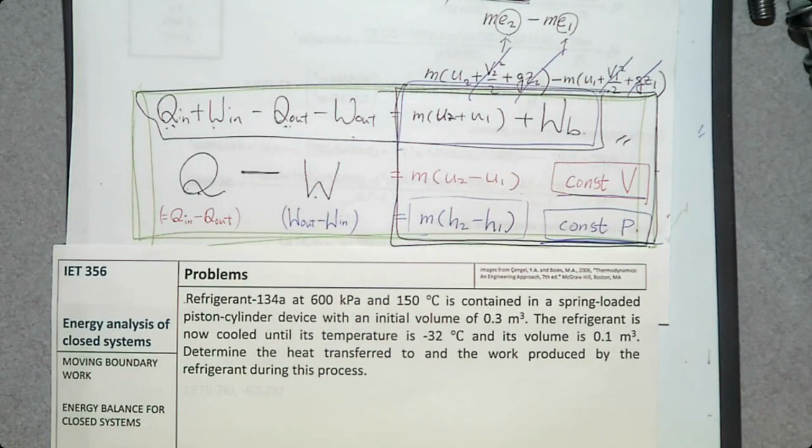Refrigerant 134A at 600 kilopascal and 150 degrees Celsius is contained in a spring-loaded piston cylinder device with an initial volume of 0.3 cubic meters. Okay, we have a problem, and that is refrigerant 134A.